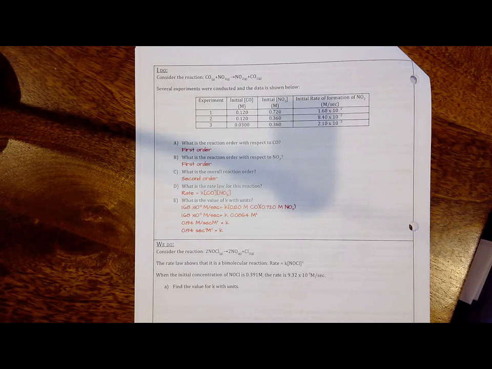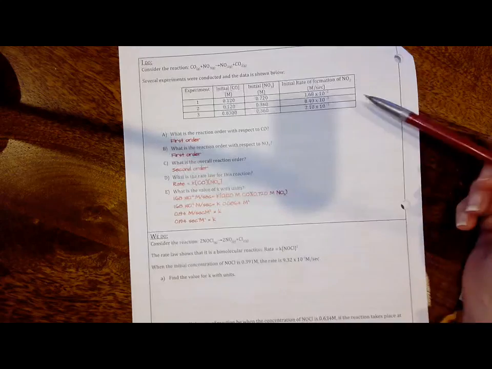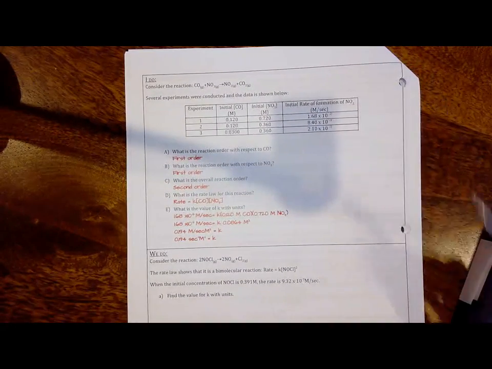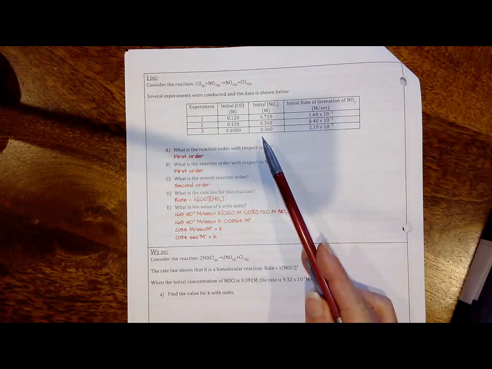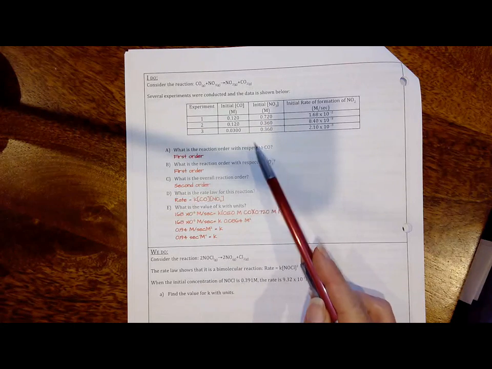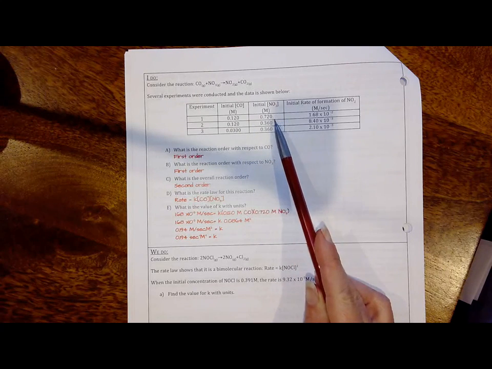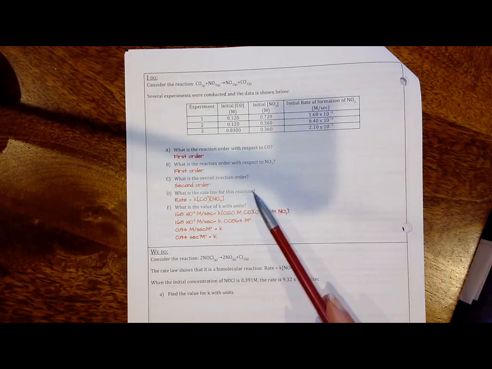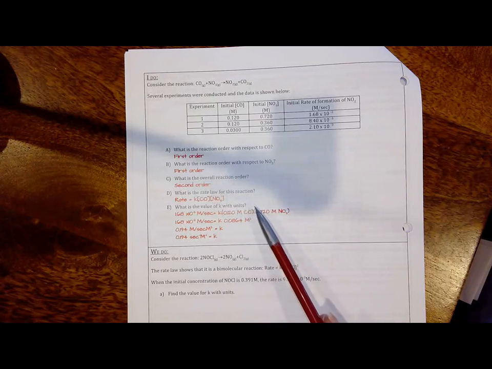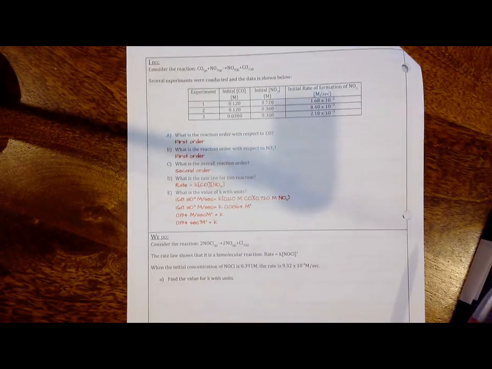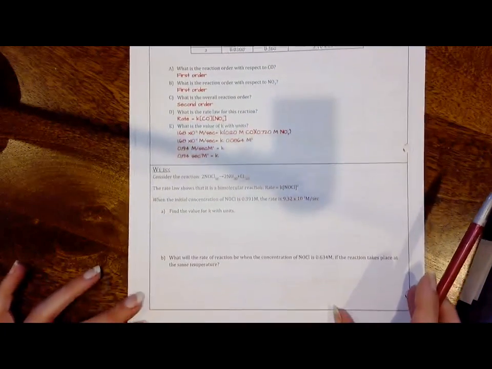Okay, so we're moving on to 5.2, which is all about differential rate laws and determining differential rate laws. So this problem is already done for you, where we've found the order with respect to both carbon monoxide and nitrogen trioxide. We've found the overall reaction order by adding up the two orders, and we've written a rate law and determined the value of K.